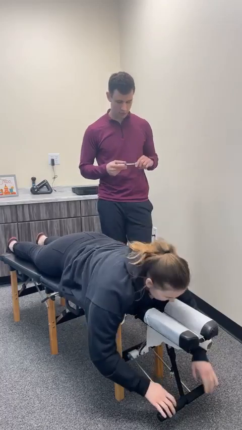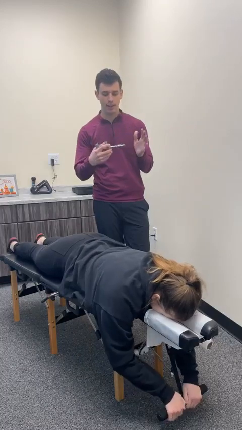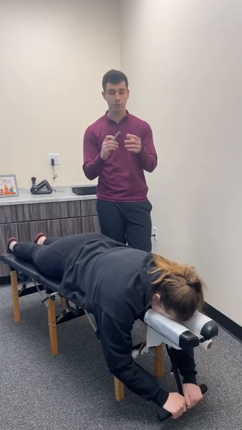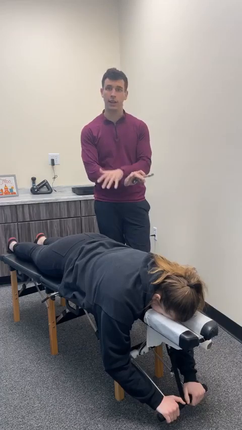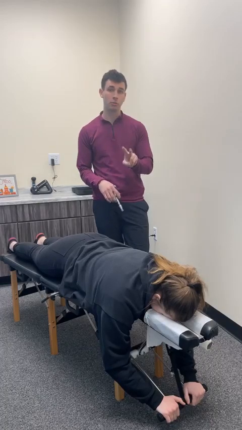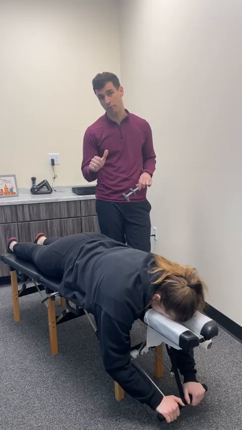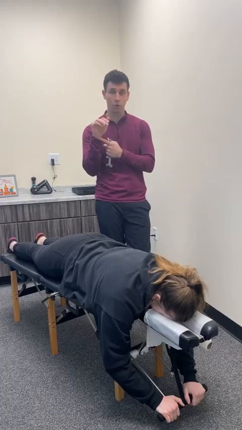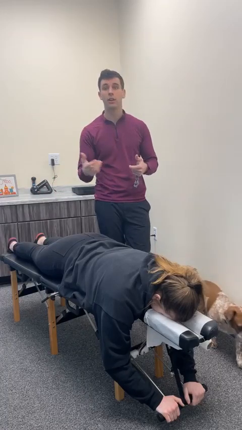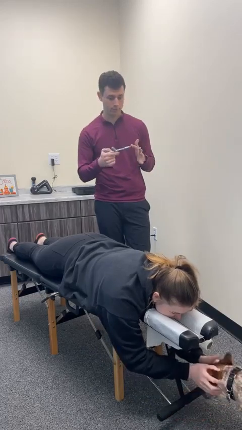So one of the tools I like to use in the office is the activator here. This is a nice spring-loaded instrument. It's very precise, rubber tip, so it's very gentle, but it's just so I don't have to use my hands all the time. And that's for two main reasons. If there is a small area that my hands are just a little too big to get in there, so I can do a lot of work on the wrists and feet, and getting my thumb in there is good and works well. However, the direction I can control a lot more with this activator.